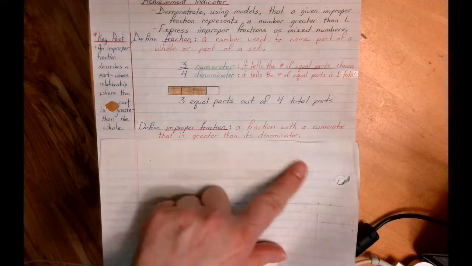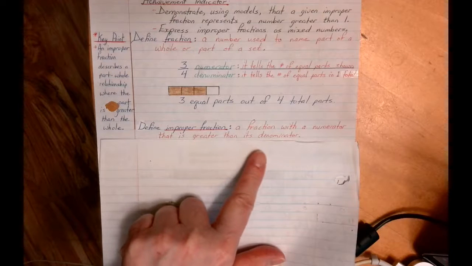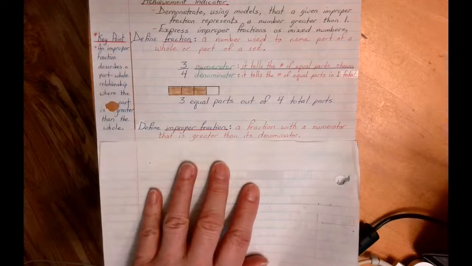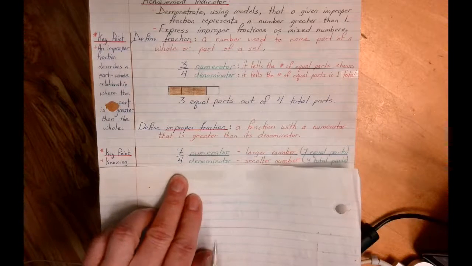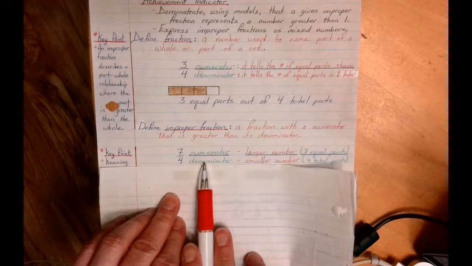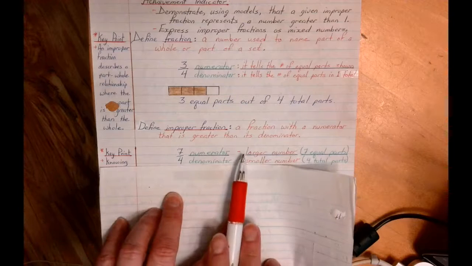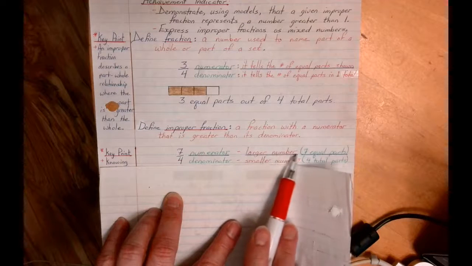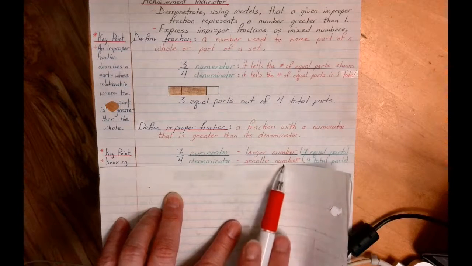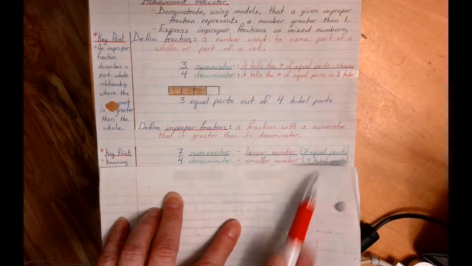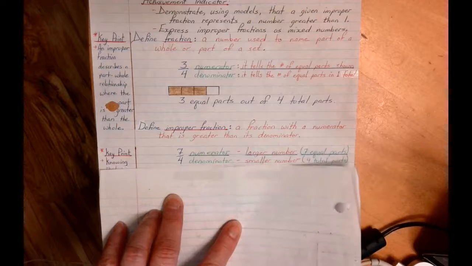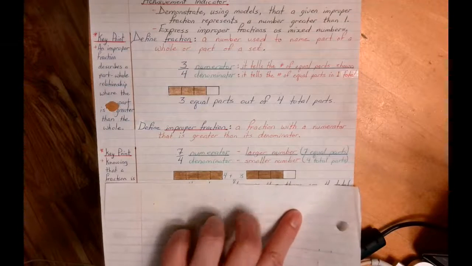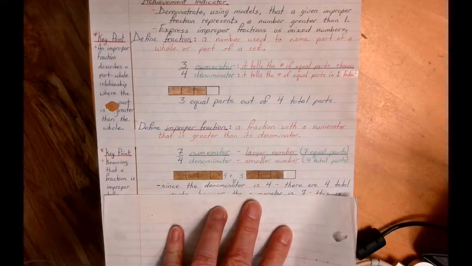Now we also have an improper fraction, and we've seen those. This is where the numerator is greater than its denominator. An example being 7/4. The numerator being 7, denominator is 4. So the numerator is the larger number, 7 equal parts. The denominator is the smaller number, 4 total parts. So here's a diagram to show this.